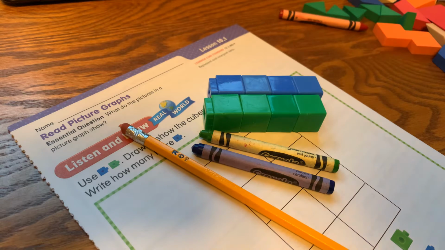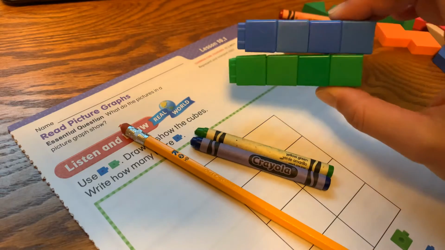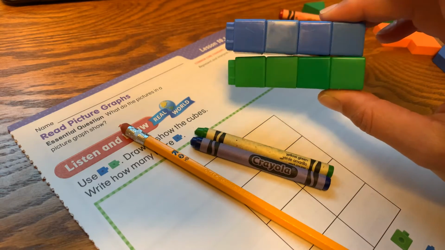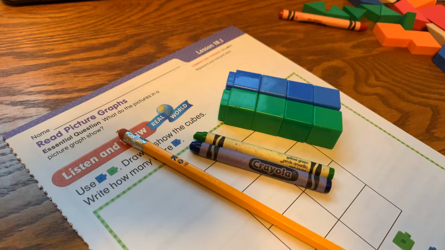It's lesson 10.1. These are the supplies you will need for today's class: your pencil, a green and blue crayon, your green and blue linking cubes, and your lesson 10.1 papers.